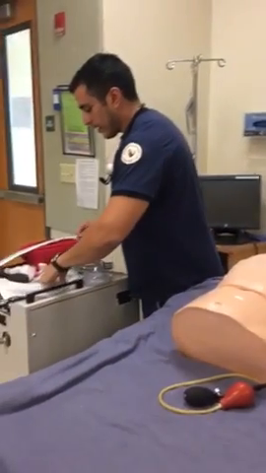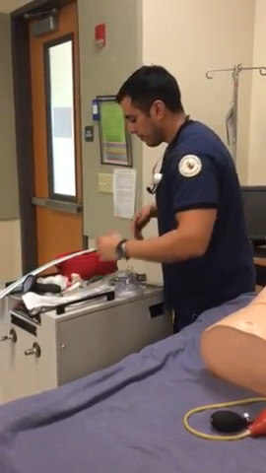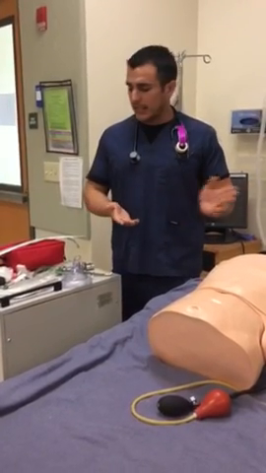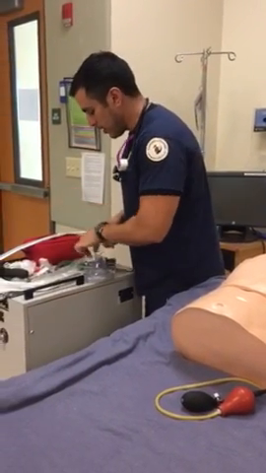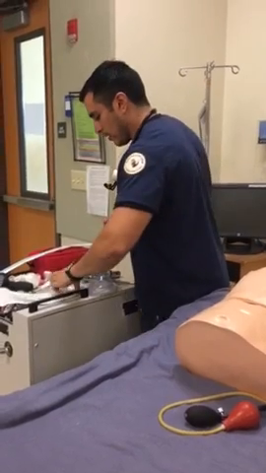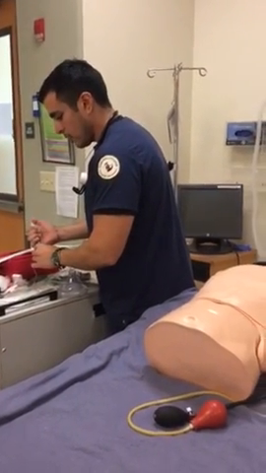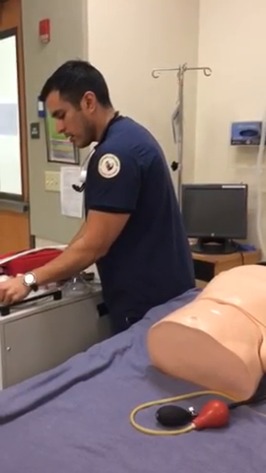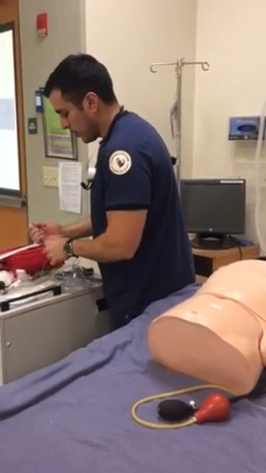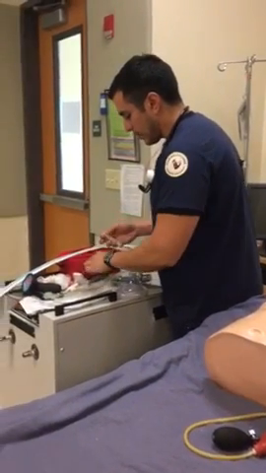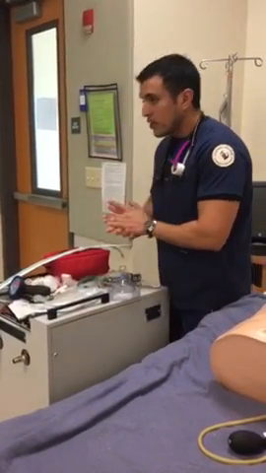We could also check the cuffs because most likely we would know what size tube we're going to be using in the patient, so we could already have our tube ready. We could put some air into the cuff and make sure that it holds pressure. And that's pretty much it for our checks.